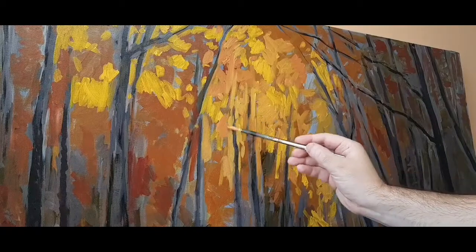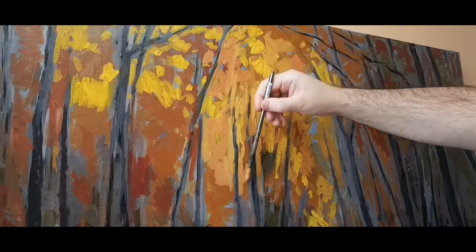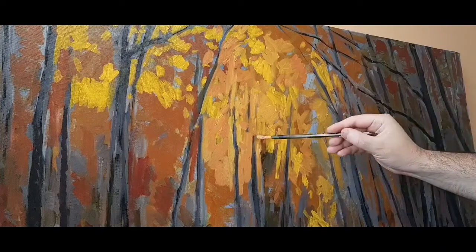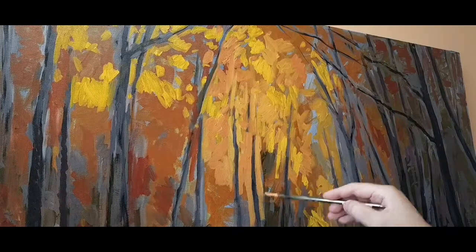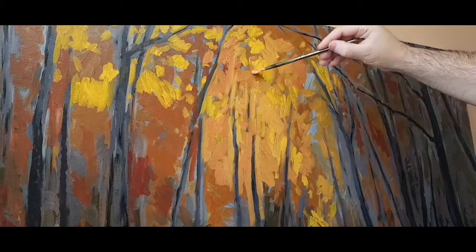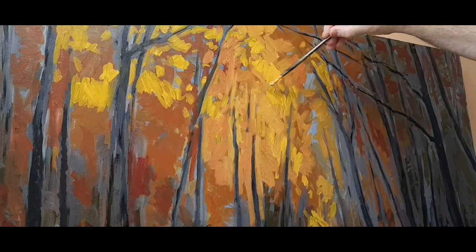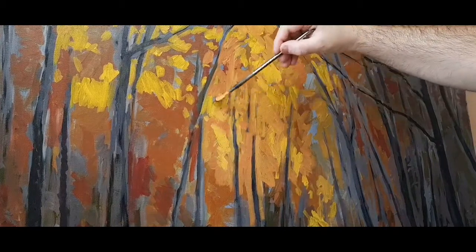So I am finding where in the reference patches of darker or lighter mid-tone exist, and I try to combine observation with inventiveness and with my personal experience to design these beautiful lighter and darker shapes of diverse, rich oranges, browns, reds, yellows.